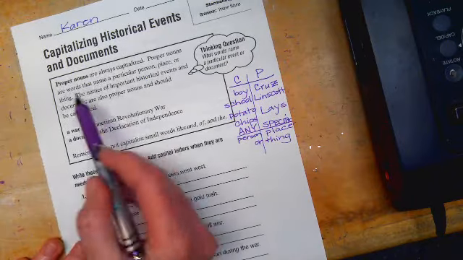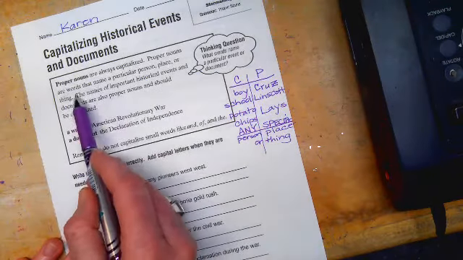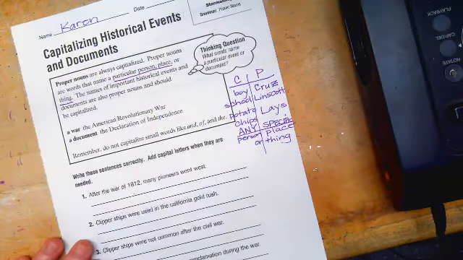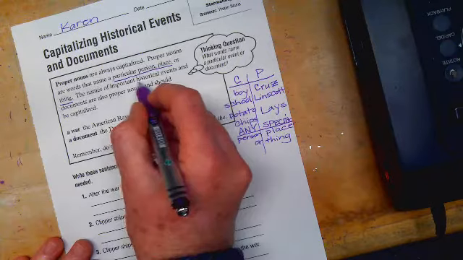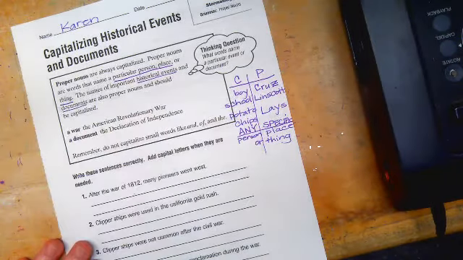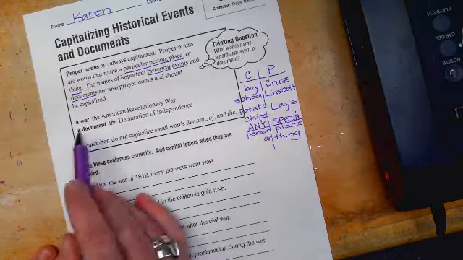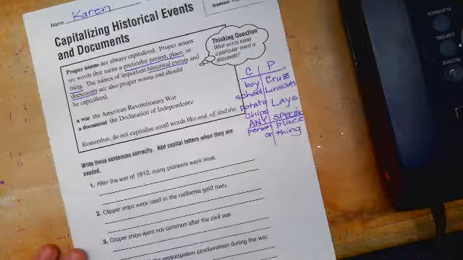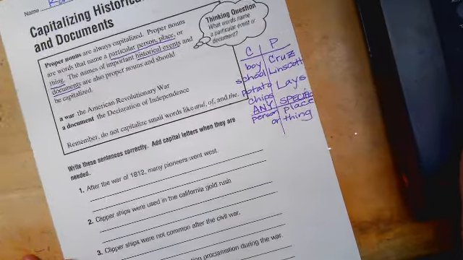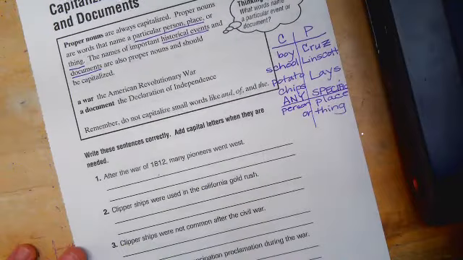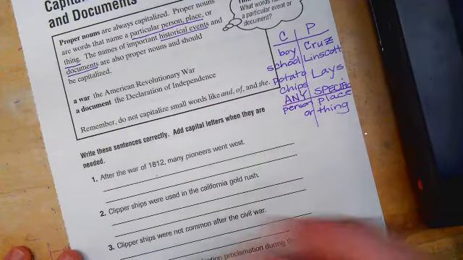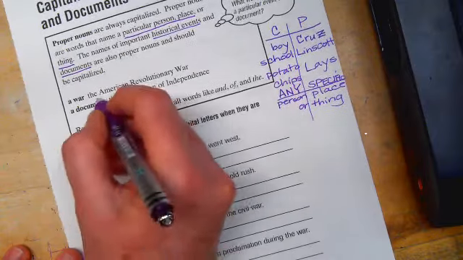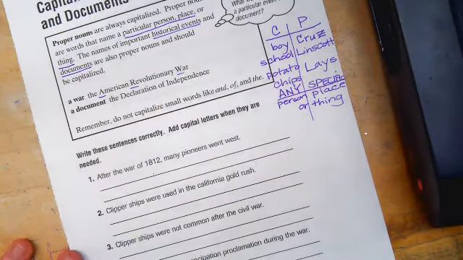So up above here, it says proper nouns are always capitalized. Proper nouns are words that name a particular person, place, or thing. The names of important historical events and documents are also proper nouns and should be capitalized. So here's an example of one that is a common noun, a war, right? That's not capitalized. However, if we look at, zoom in a little bit, a very specific war, which you'll learn about next year in 5th grade, American Revolutionary War, these are all capitalized because that is a specific war.